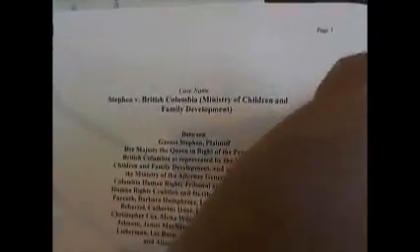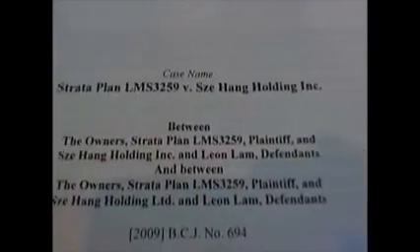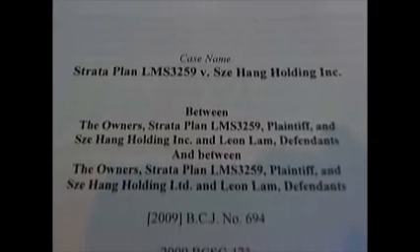The court cases. And a strata plan. Now I'm just going to hold this so if you want to stop, you can write this down.